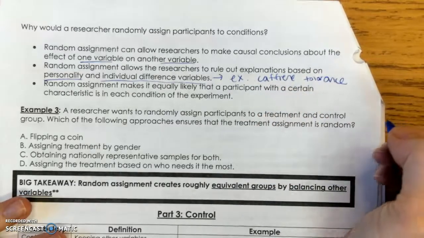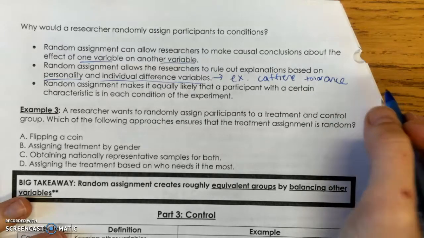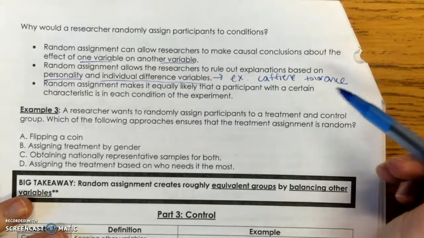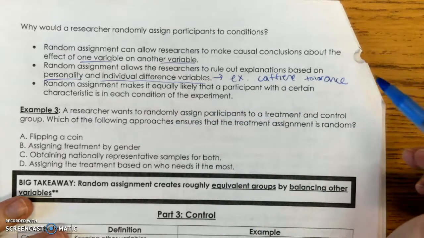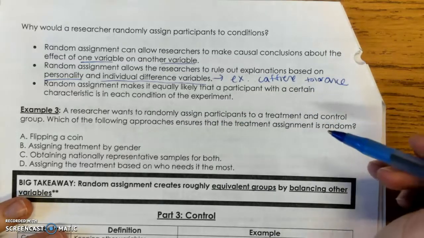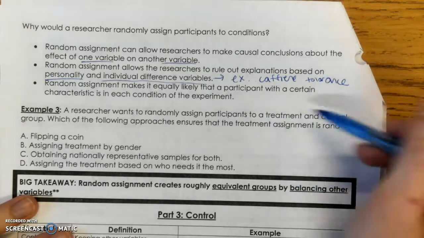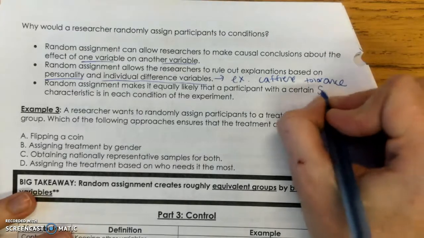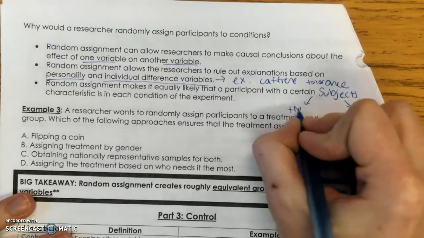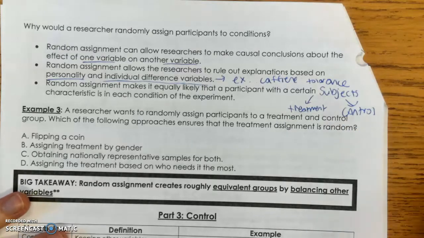So remember in our example with the caffeinated drinks, some of my subjects had caffeine tolerance, which would affect their heart rate, right? But if I'm doing random assignment, then randomly I should have equivalent groups that contain people that have caffeine tolerance in both groups. So that allows me to control for that. Random assignment makes it equally likely that a person with a certain characteristic is in each condition of the experiment. So my caffeine tolerant subjects would be randomly assigned to treatment and control. If they all end up in one group, that's bad for my experiment, right?